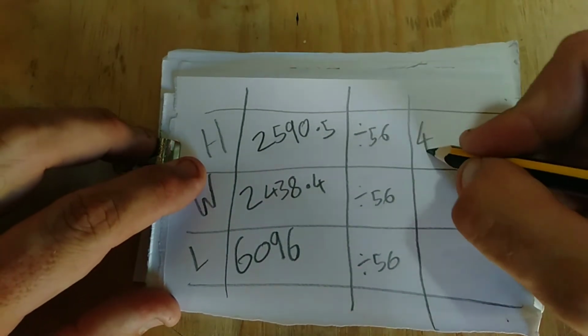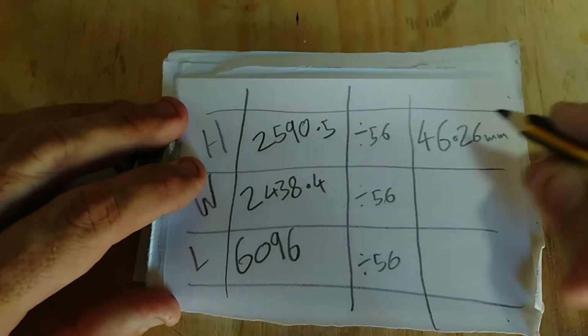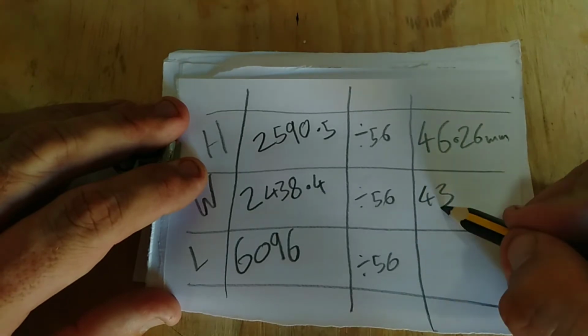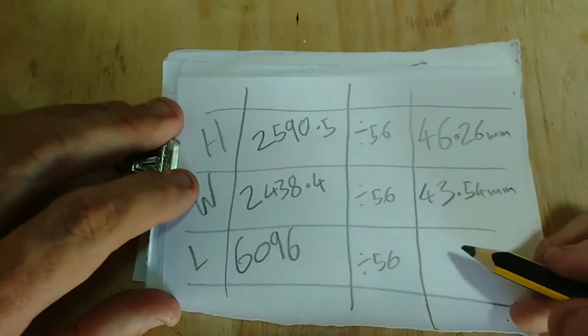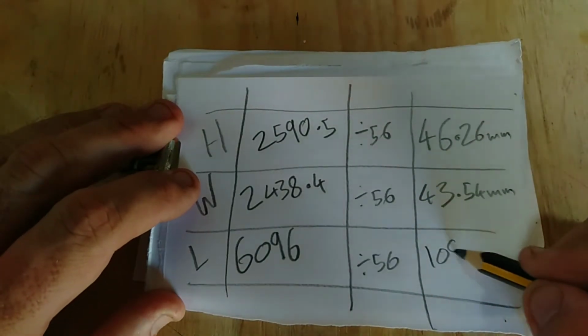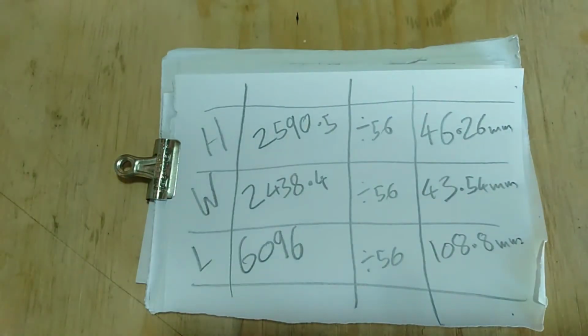I've used a calculator to work these out, and we've got 46.26 millimeters for our height. We've got 43.54 millimeters for our width, and our length is 108.8 millimeters for the length.